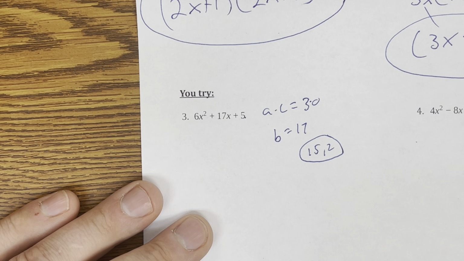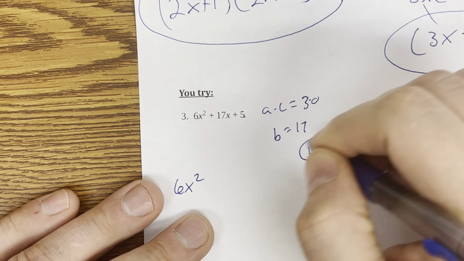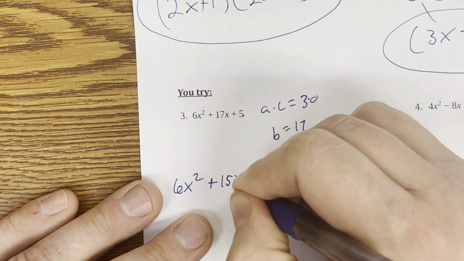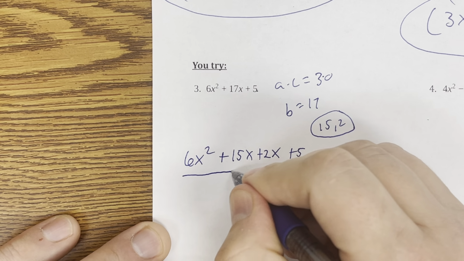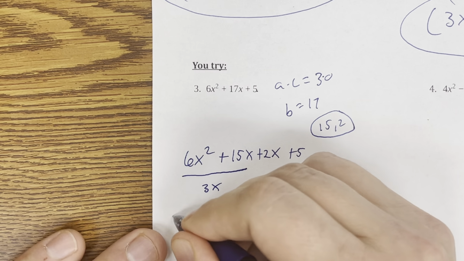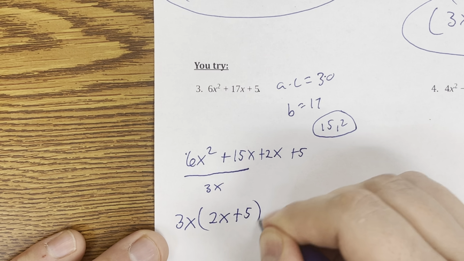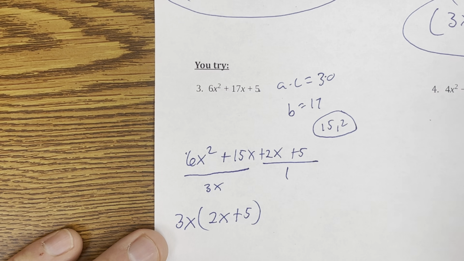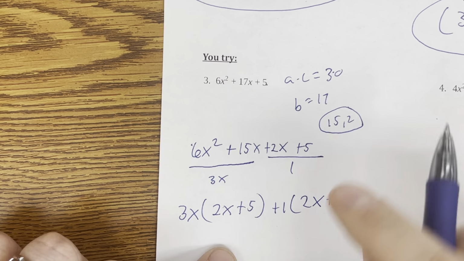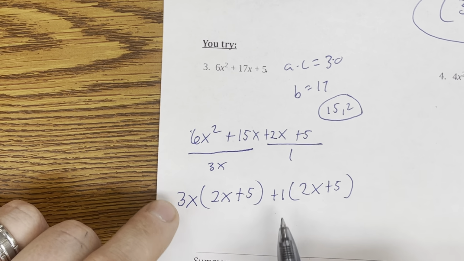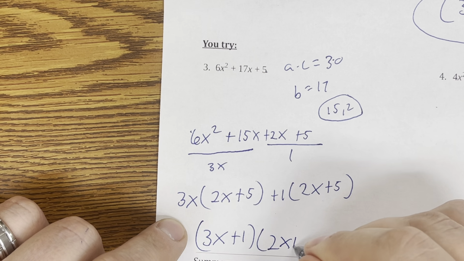15 times 2 is 30. All right, now we rewrite the middle term. The first term stays the same, 6x squared. Doesn't matter the order. Plus 15x plus 2x plus 5. All right, now GCF of the first two is 3x. 3x on the outside. Left inside is 2x plus 5. GCF of the second two is just 1. Plus 1. Left inside, 2x plus 5. Our parentheses match. Now we get to finish. 3x plus 1 in the first set. Second set is 2x plus 5.